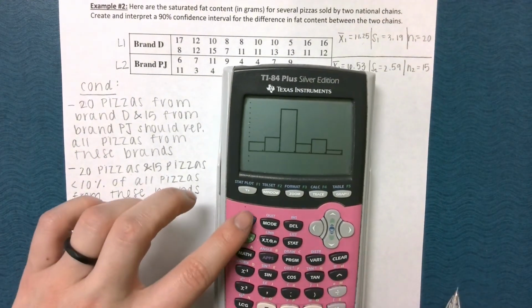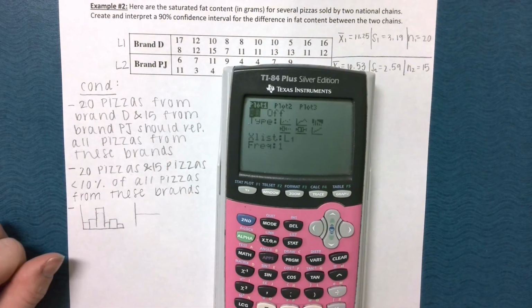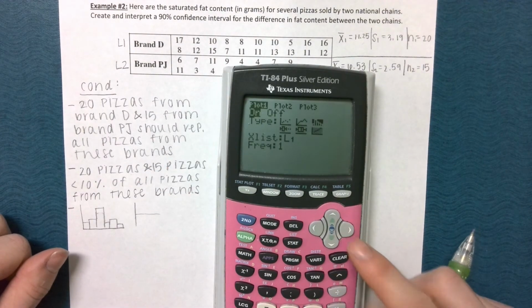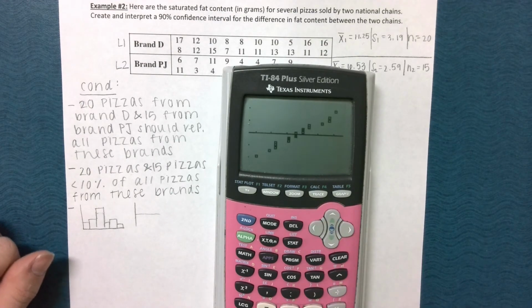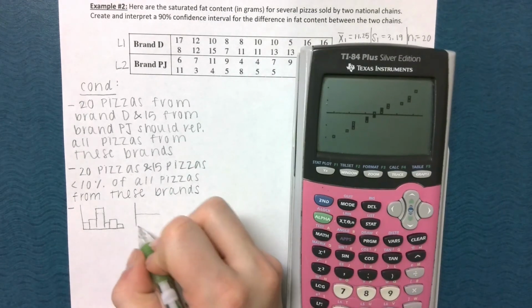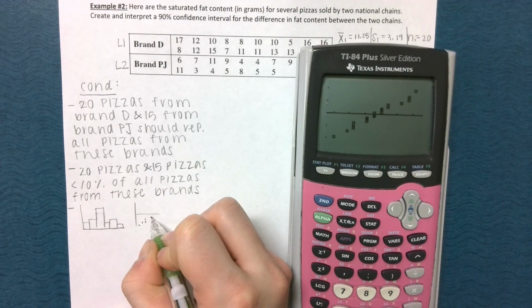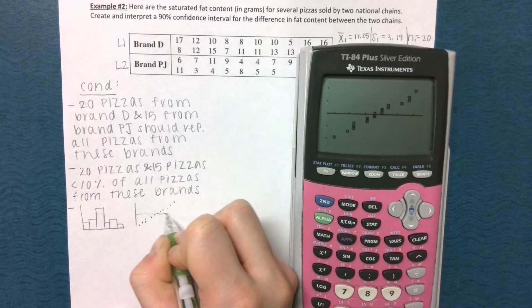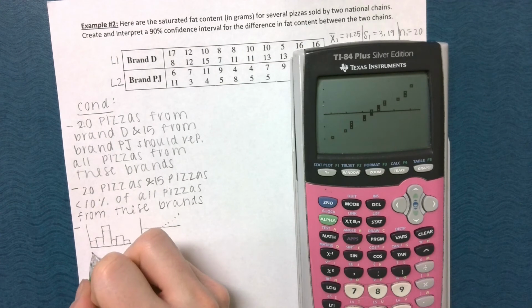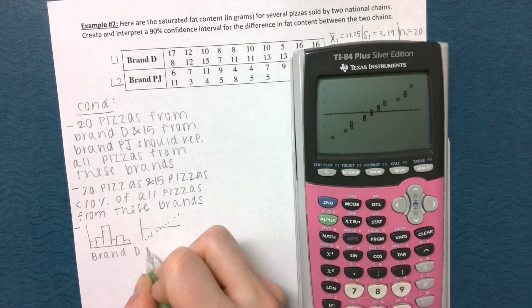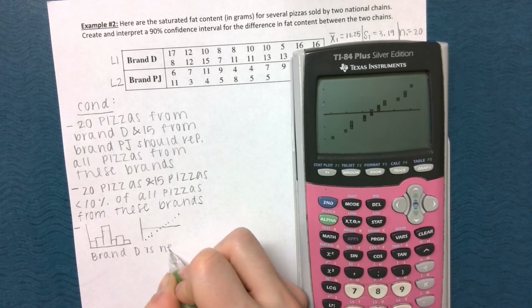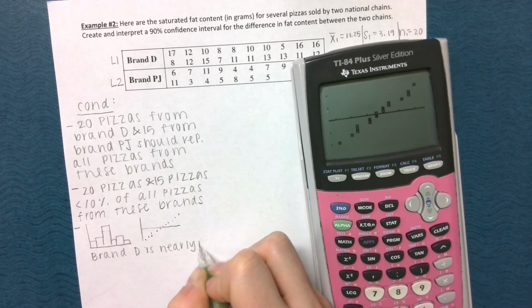So I'm going back to my stat plot, second y equals, changing it to this last option. Definitely looks pretty straight there. So I'm going to say brand D is nearly normal.